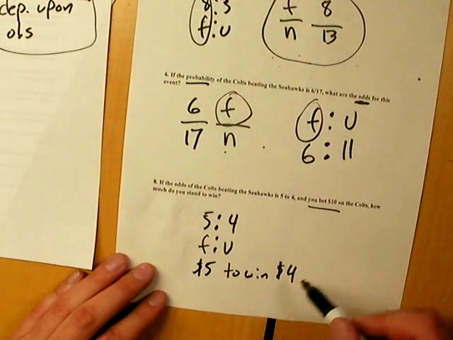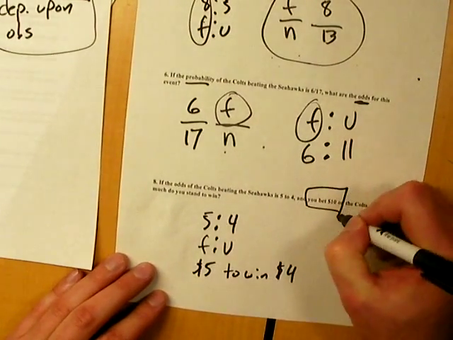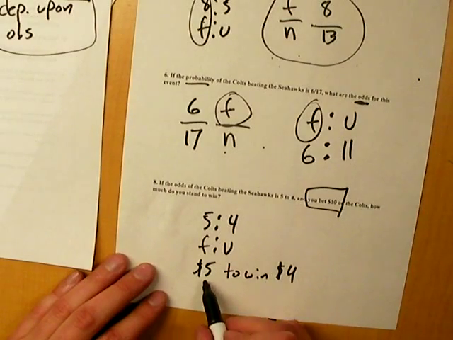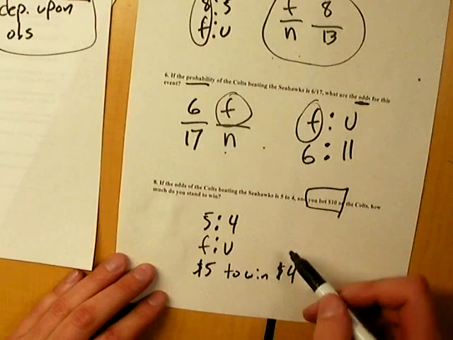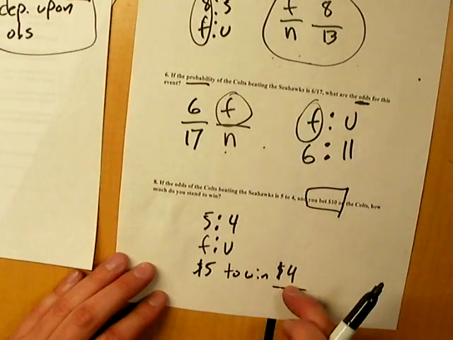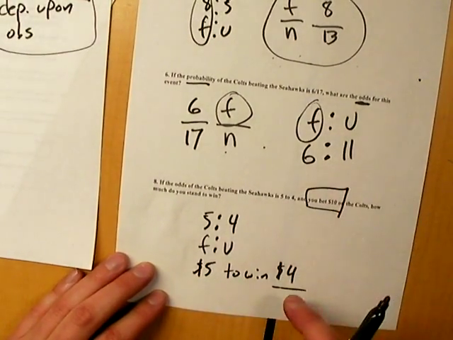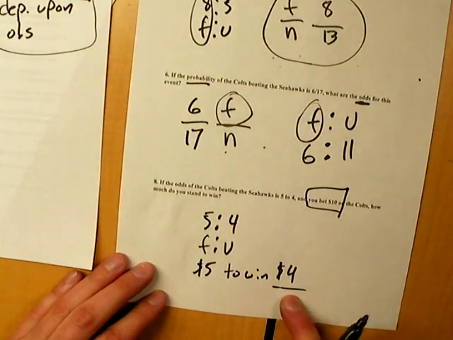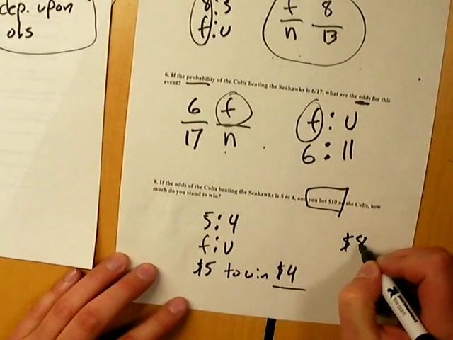So with that in mind, this actually becomes a pretty simple problem. For every 5 we bet, we stand to win 4. We're going to bet 10. So essentially, we're going to bet $5 twice, and 5 times 2 is 10. So we stand to win $4 twice. 4 times 2 obviously is 8, and that gives us our final answer.